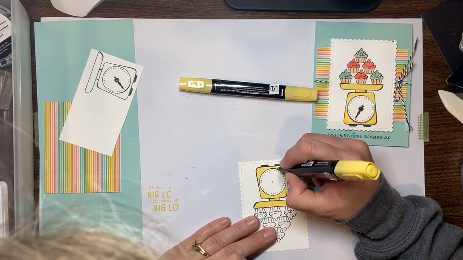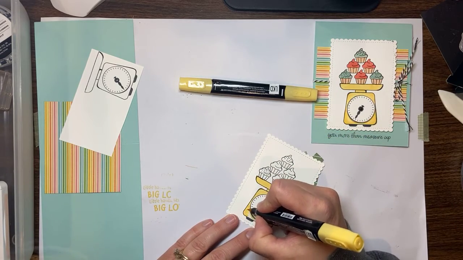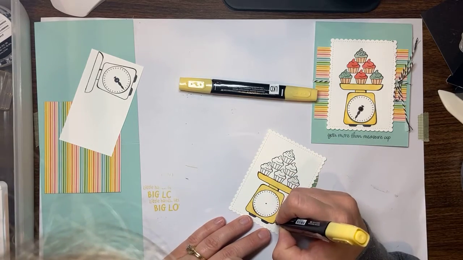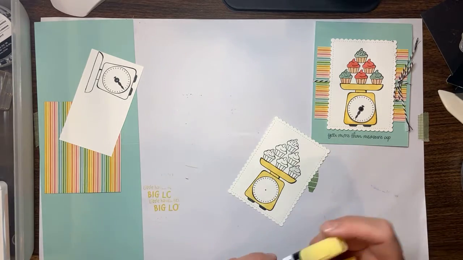Alright, almost done there. It's okay if we go over a little bit on the scale part because it's going to be covered up. Okay, so there's our scale.